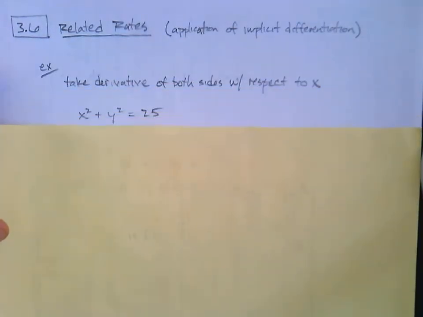Okay, so related rates is an application of implicit differentiation. So I'd like to start by reviewing that, and there's actually a little bit of a twist on the implicit differentiation that we'll see with related rates, and we'll even explain where this name comes from. Okay, so here we go. Let's start with this quick example.